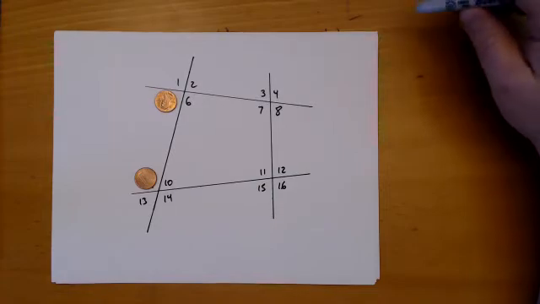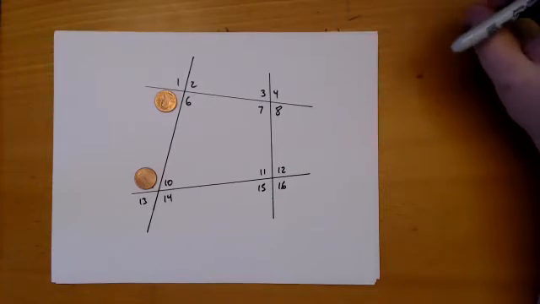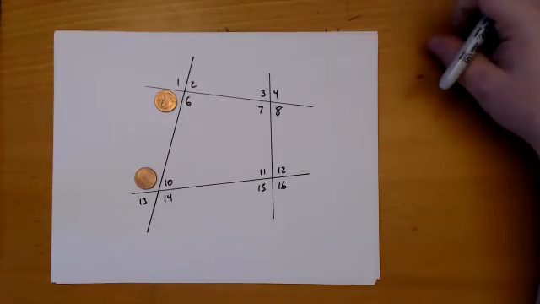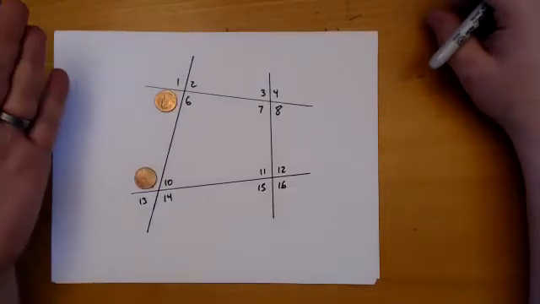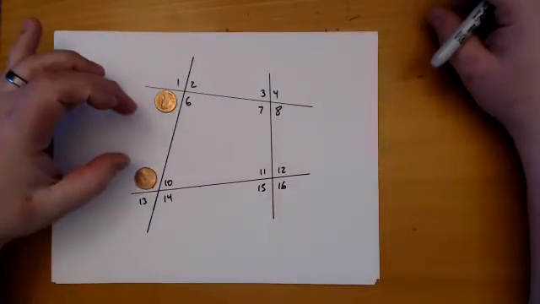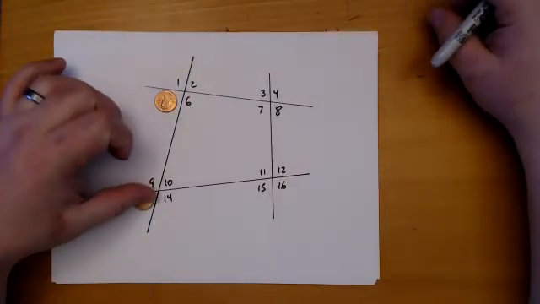Okay, lots of really good answers. These are same side interior. They're on the same side of the line and they're on the inside. What about those?